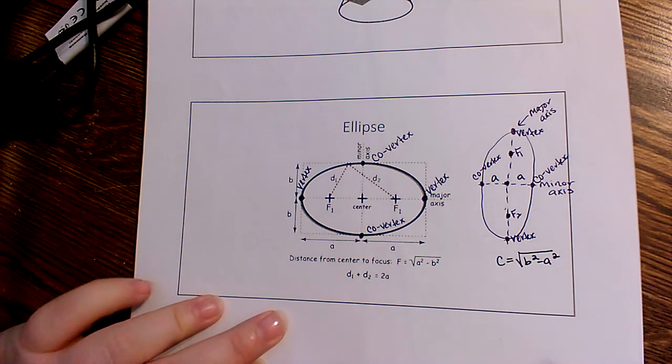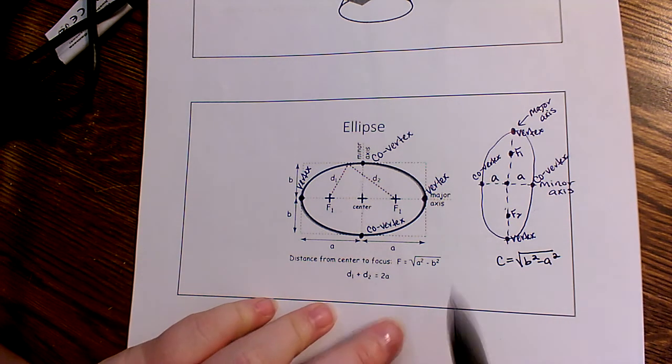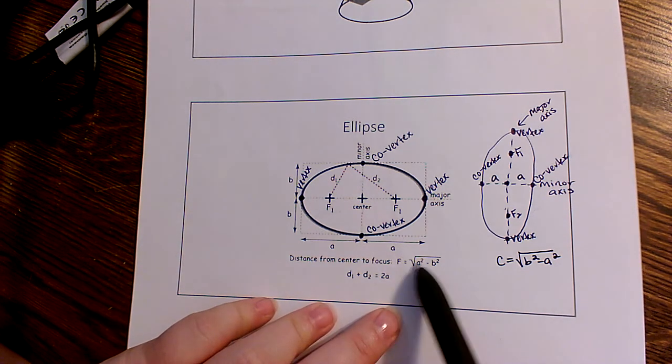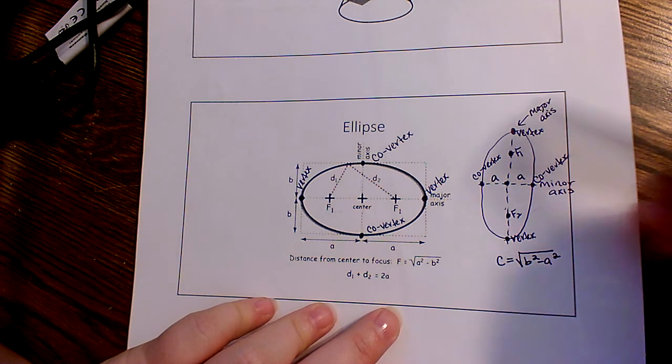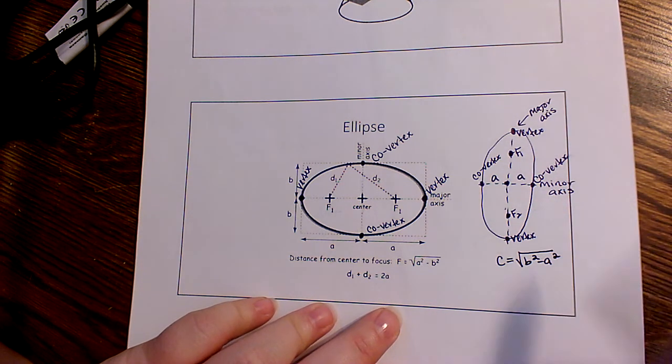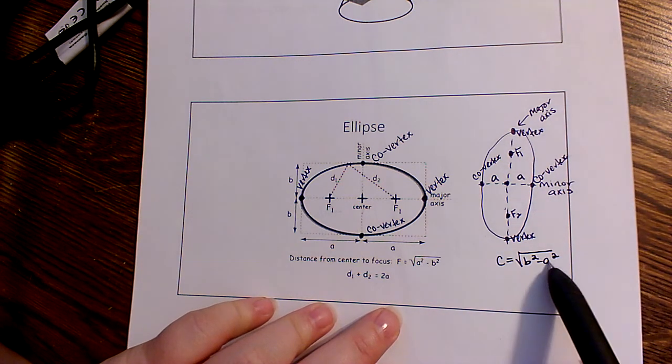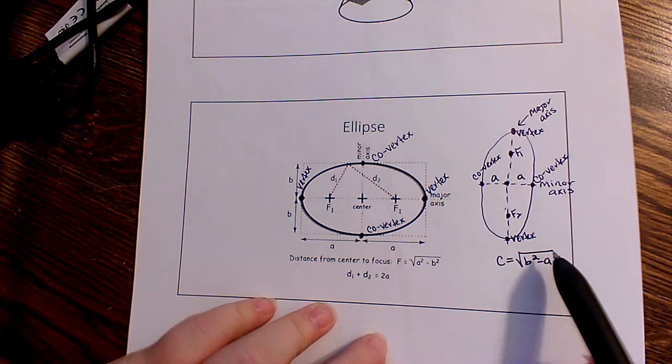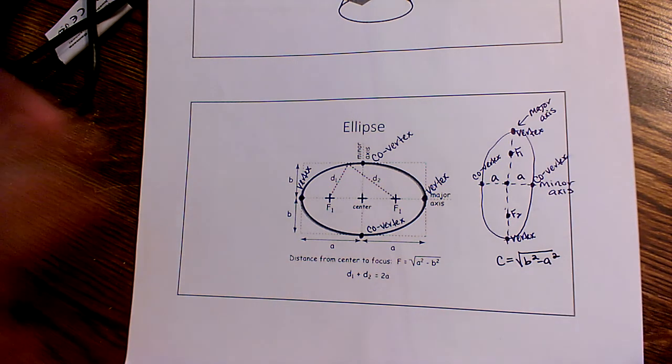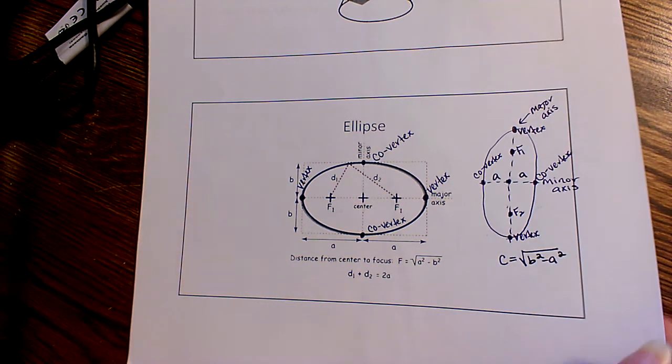It sounds pretty confusing. Also, if your ellipse is going vertically, you actually do b squared minus a squared here to avoid having a negative under the square root. It sounds a lot harder than it really is, so let's just look at some examples so you can see it with numbers and it'll make it a little bit easier.